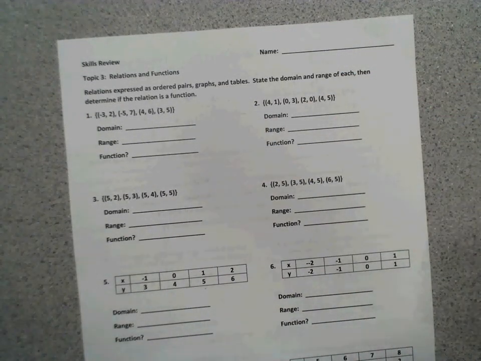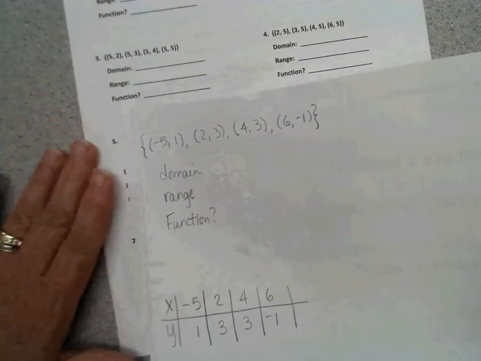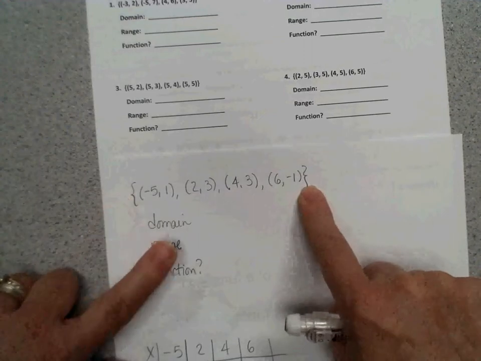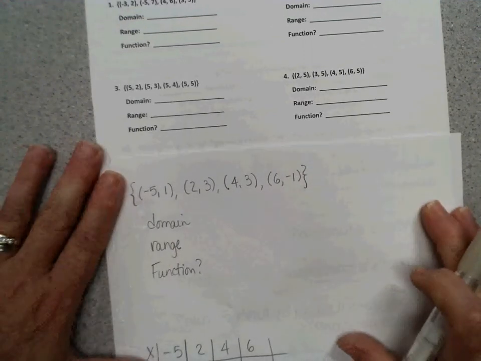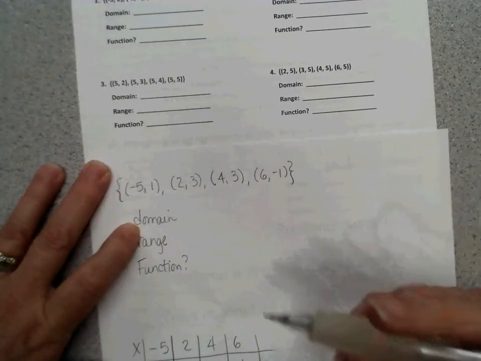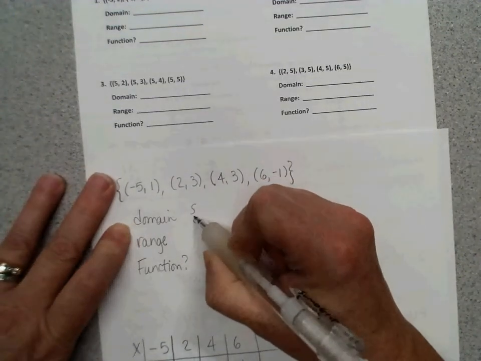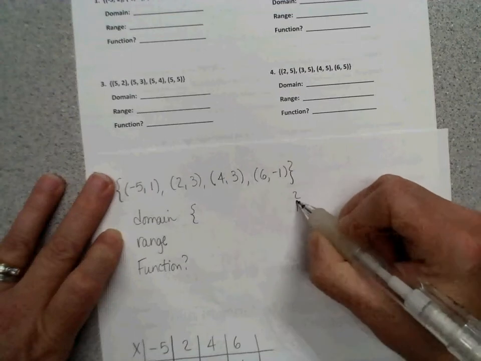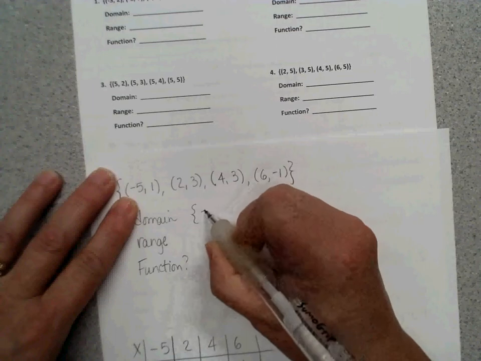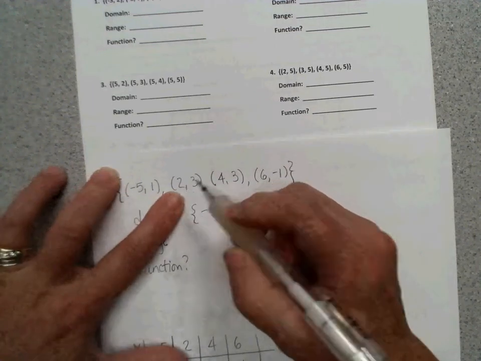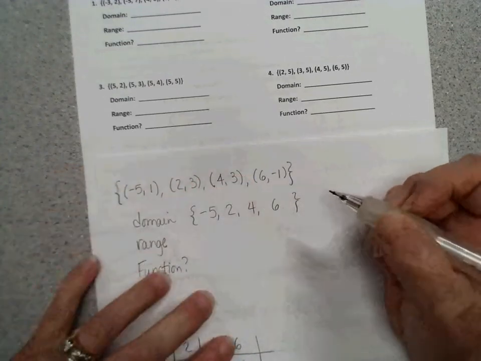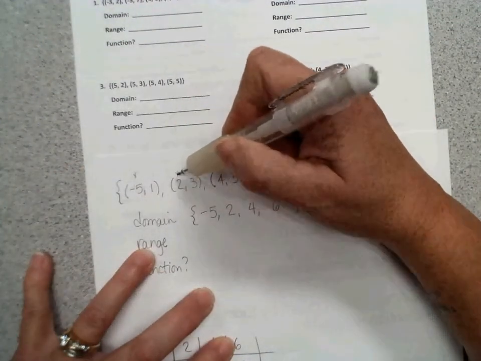So I have an example problem instead of working your problems for you. If I have these ordered pairs, the domain is the x values of my ordered pairs. And if they're not already in order, you need to rearrange them and start with the smallest value first and work your way up. So it just so happens mine are in order. -5 is the smallest number. Then I have a 2, a 4, and a 6. And again, these are the x values of my ordered pairs.